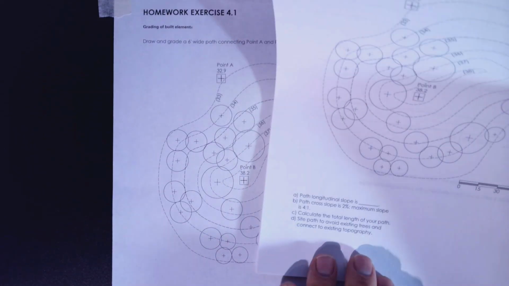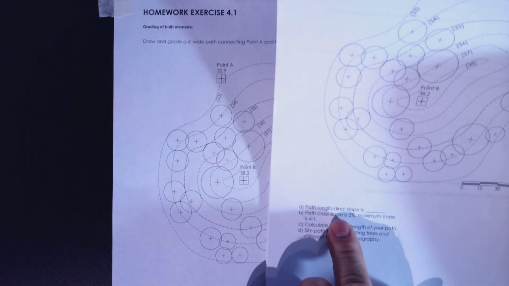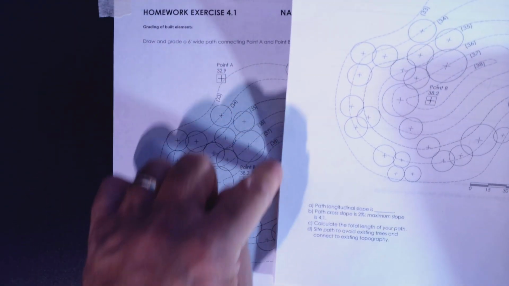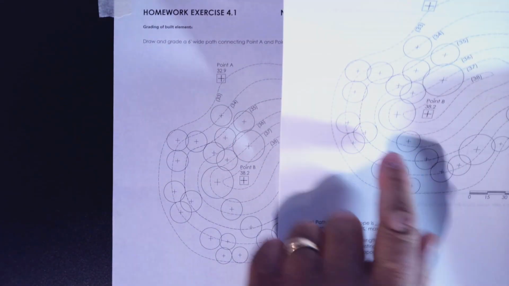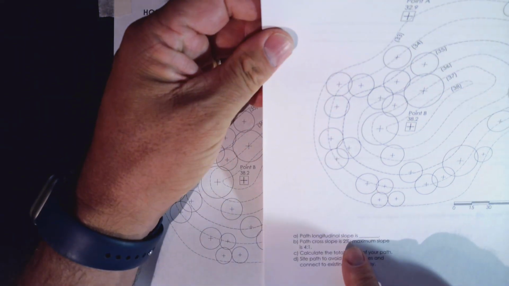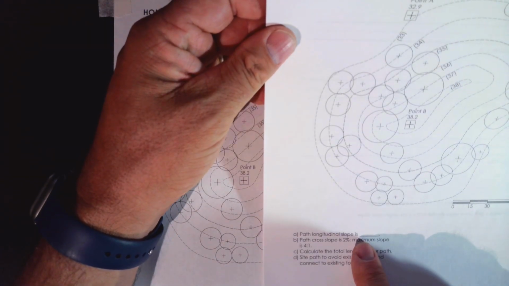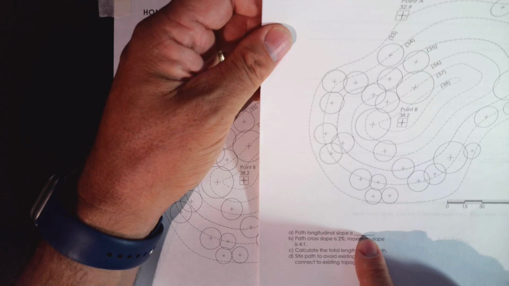In the book, they gave you a longitudinal slope, but that meant you have to draw the path and get it exactly the right length. I think it's easier if you just draw the path, measure it, calculate what the longitudinal slope is, and put that here. You decide what the longitudinal slope is going to be.